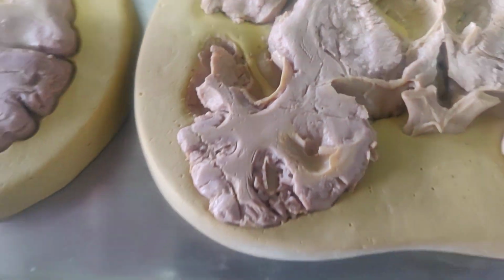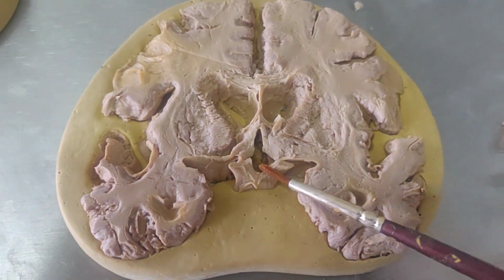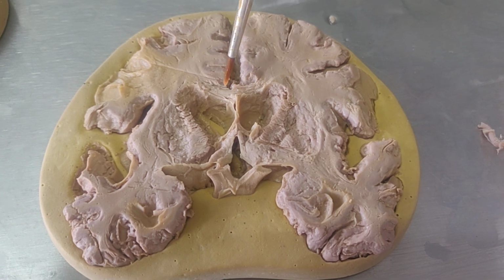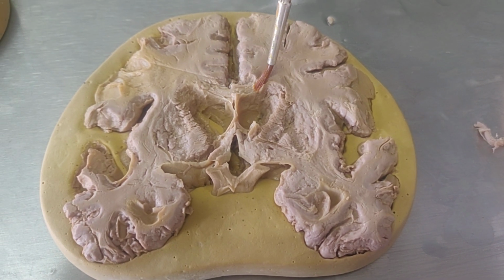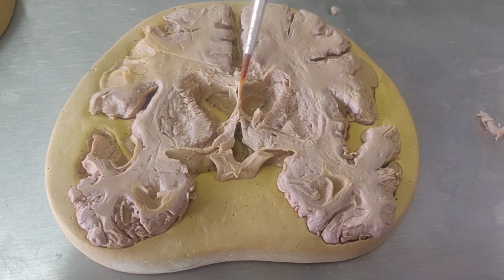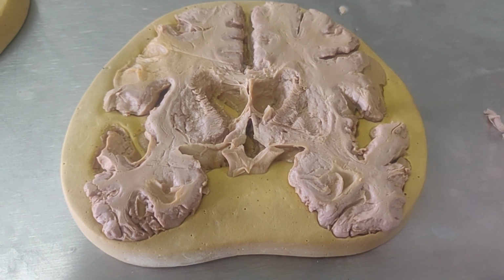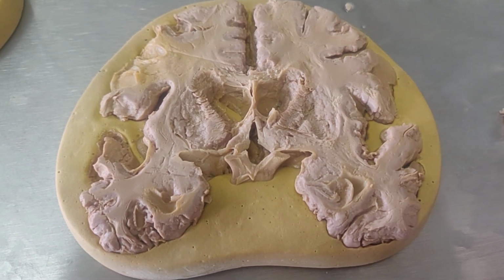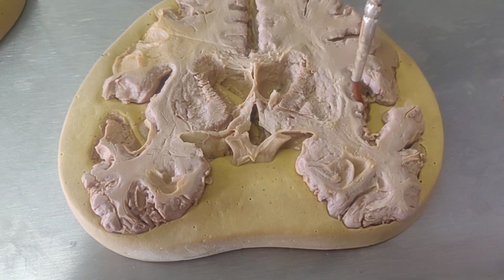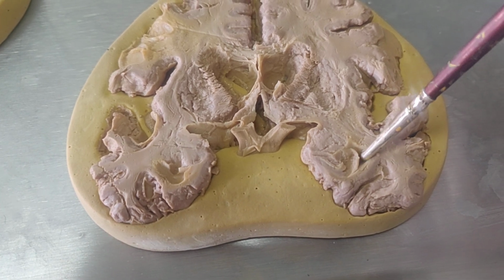Now next is the section at the level of optic chiasma. Here you will be able to see the cut section of optic chiasma. So this is longitudinal fissure. Deep down we will be able to see the body of corpus callosum. This is septum pellucidum, which is separating these two anterior horns of lateral ventricle. This is lateral sulcus, and deep down this is insular cortex, and this is inferior horn of lateral ventricle.